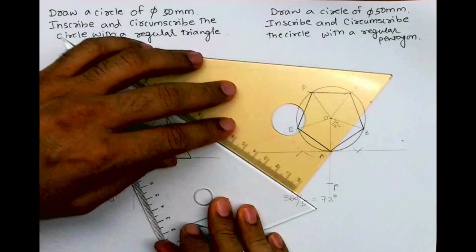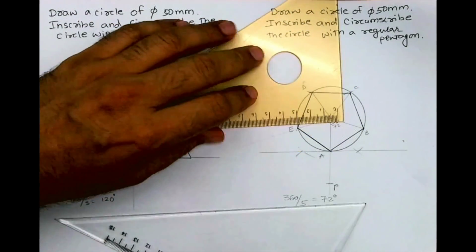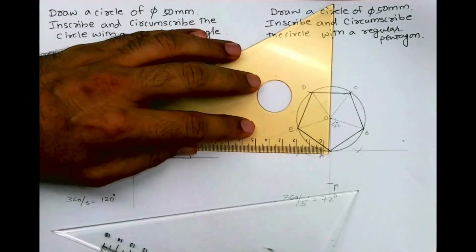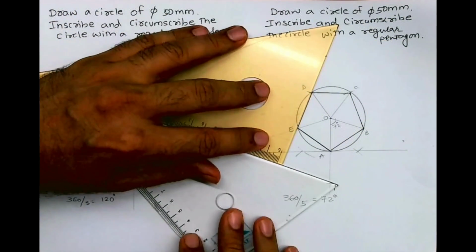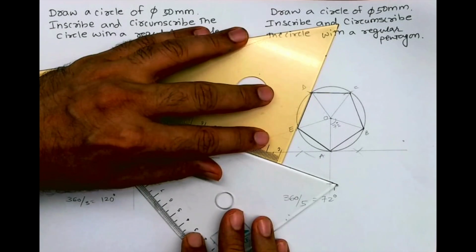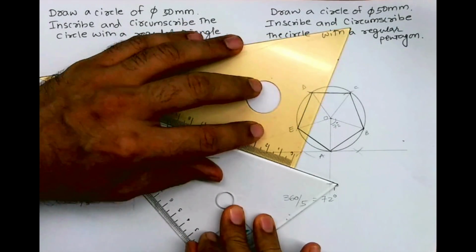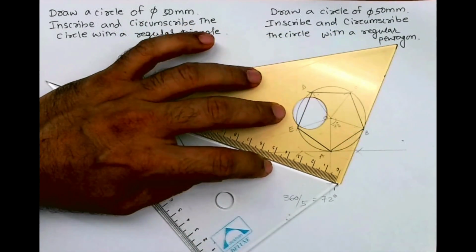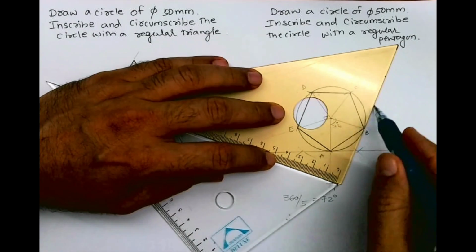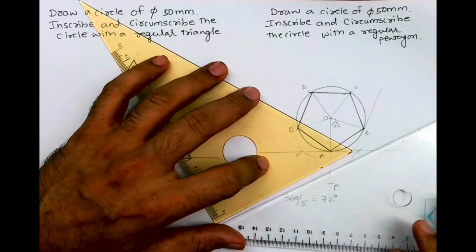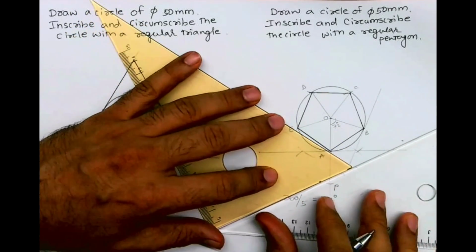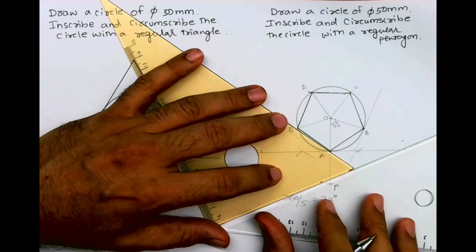Now see this, what I'm doing, I'm drawing a parallel line. See, if I want to draw this line, I will draw a parallel line. I wanted B, so I will take ED, parallel line, and I will draw a line passing through B. Same way I will take EA and draw a parallel line passing through C.